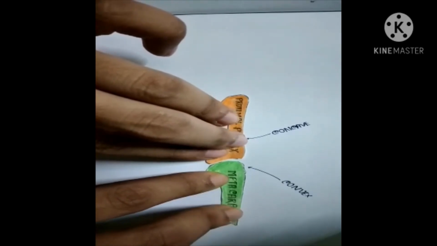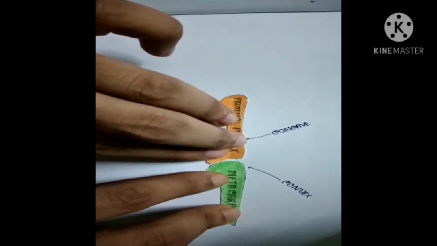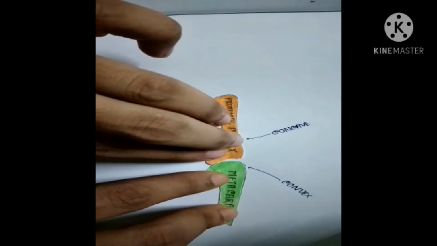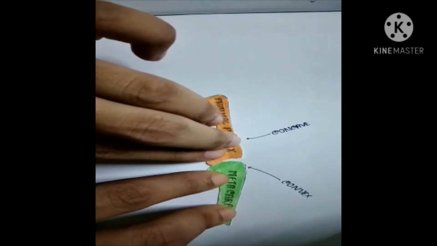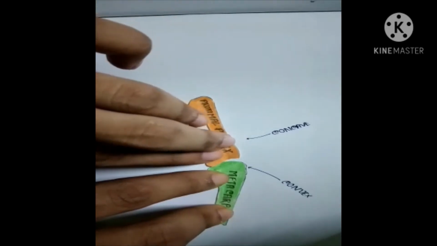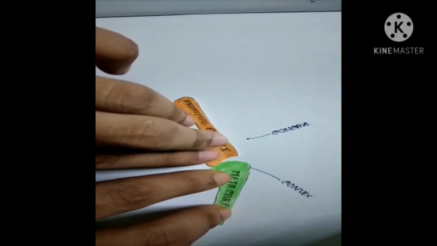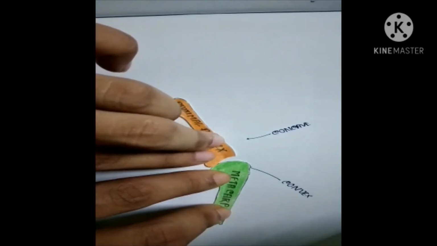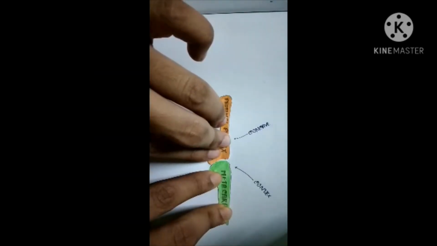Here the concave part is the proximal phalanx and the convex part is the metacarpal. In flexion, the head of the metacarpal bone moves superiorly and the proximal phalanx moves slightly downward, and the range is 90. In extension, the head of the metacarpal moves inferiorly and the proximal phalanx moves slightly upward, and the range is 20.